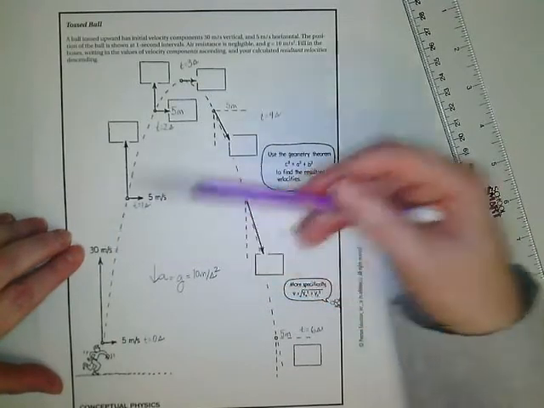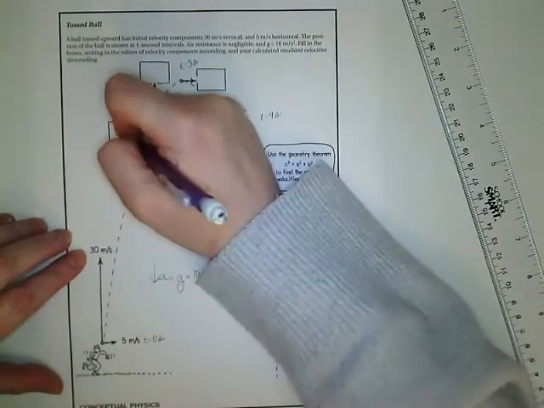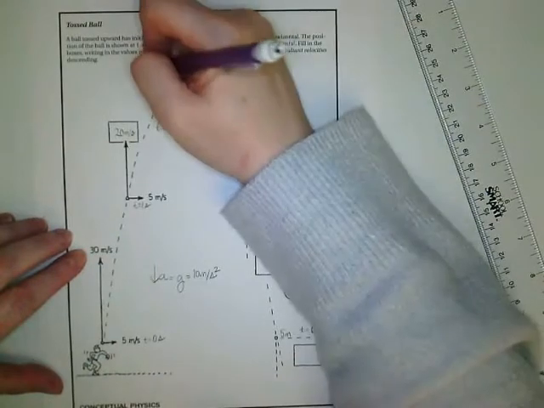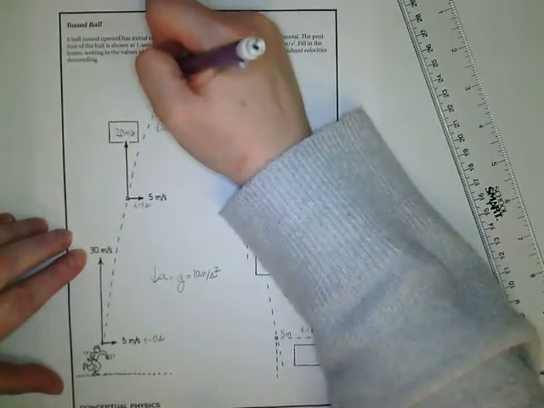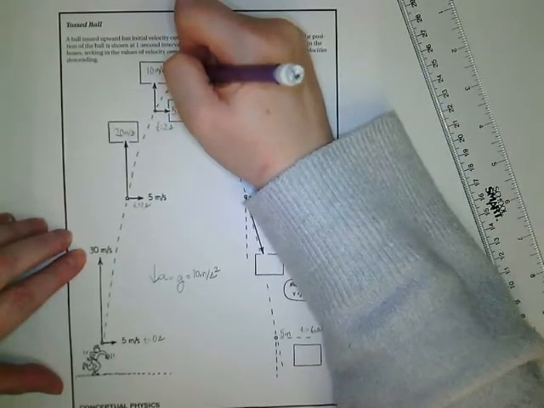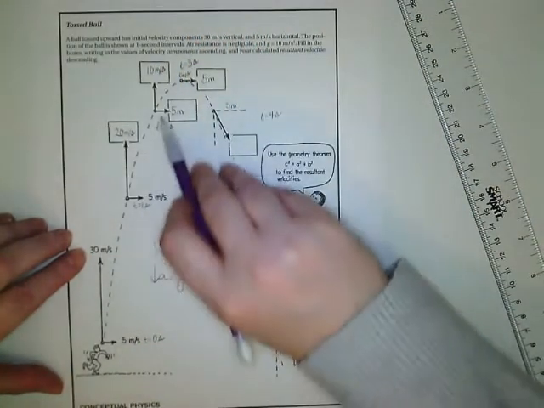It's 30 here, it's going to be 20 meters per second here. Here's another second, so now it's 10 meters per second. Notice here our vertical is 0 meters per second, but our horizontal would be 5 meters per second, because our horizontal stays the same every time.